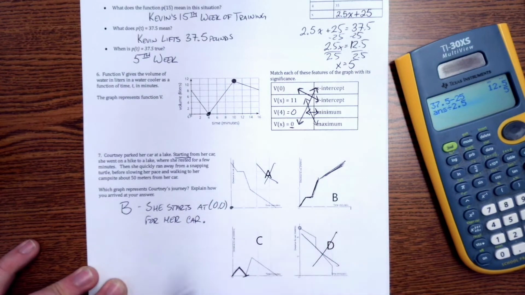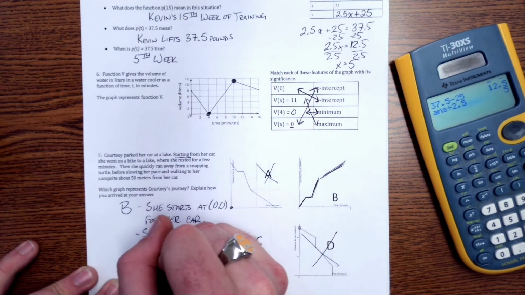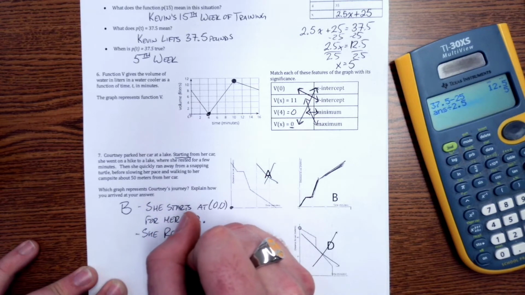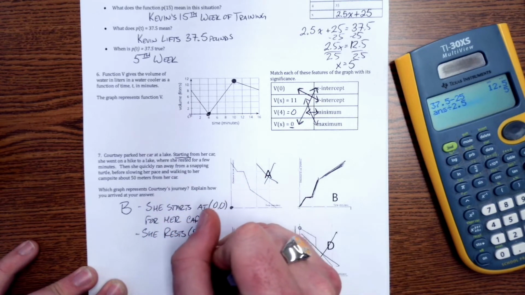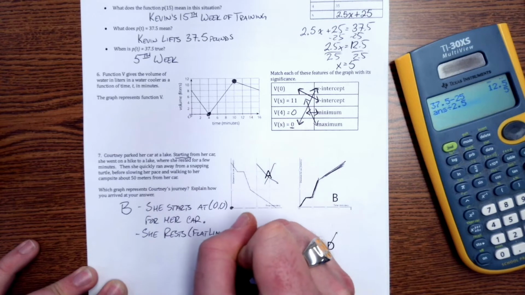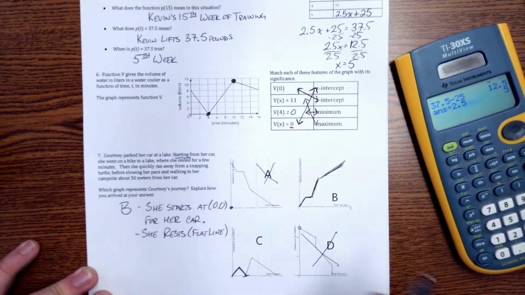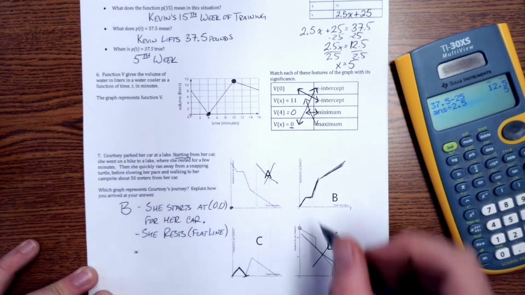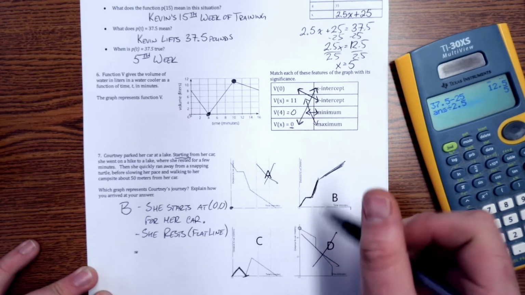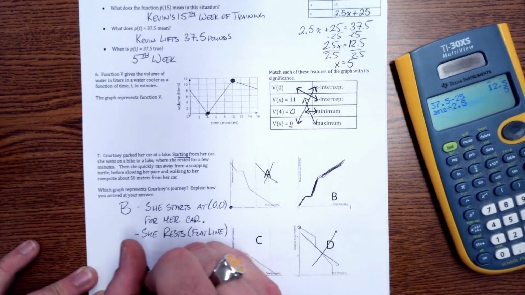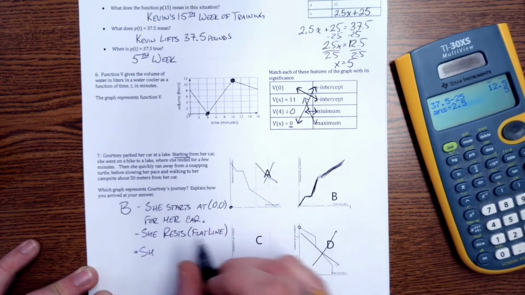She rests for a little bit. That's the flat line. She has a sharp slope where she runs away, and then a lesser slope.